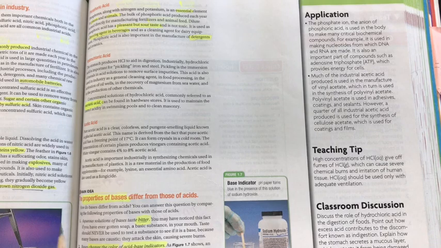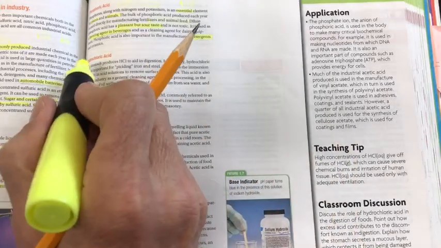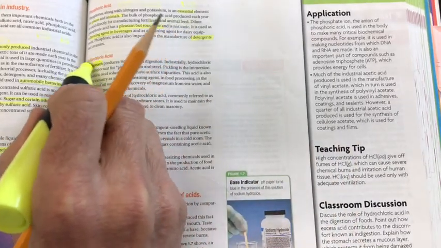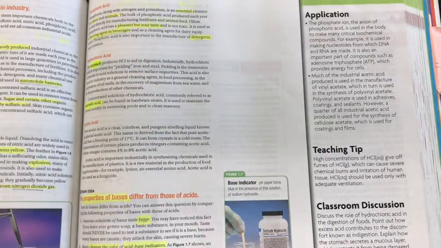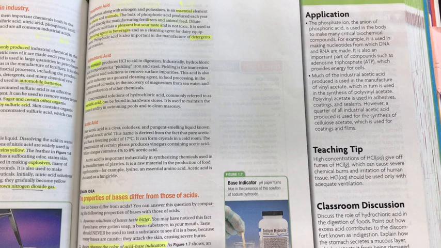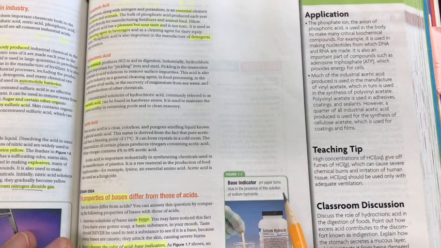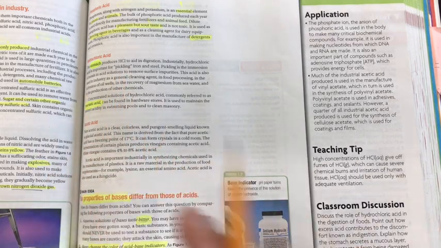It's strong stuff. Now, it's also in your stomach. You use this in your stomach to digest your food. Very important, and it's kind of amazing. Wow, such a strong acid. It's in our body? Yes. You actually are digesting some of your stomach every day with the hydrochloric acid, and your body has to replace that.